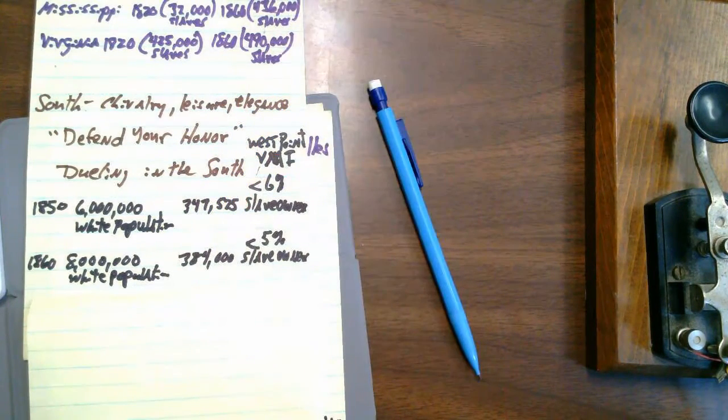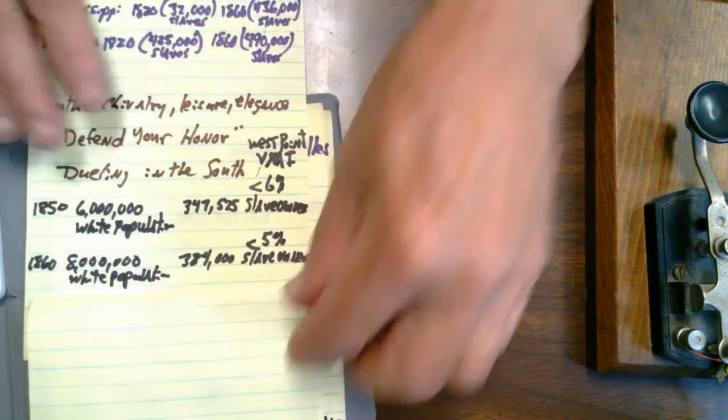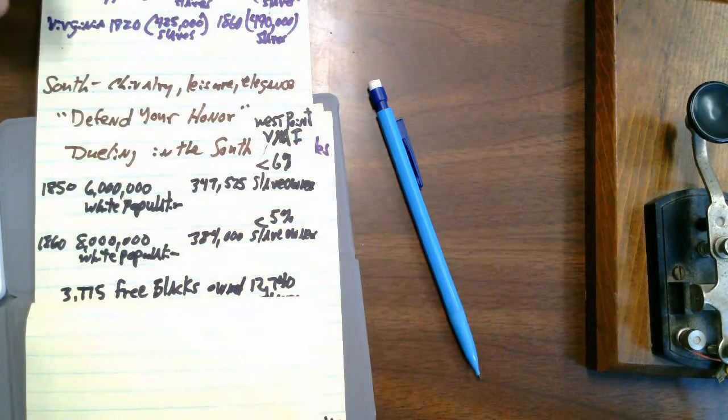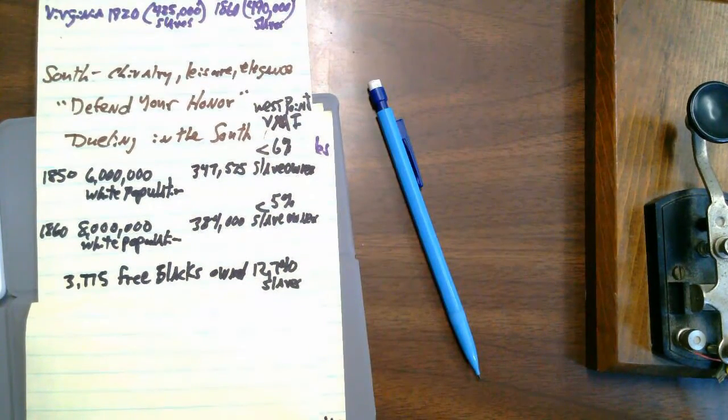I rounded those numbers off here, folks. 380,000 slave owners. So if we calculate that, that means we have less than 5% of the Southern population were slave owners. And I'm not even talking about the 3,775 free blacks that owned 12,740 slaves. That's not what you hear, and that's not what your teachers have taught you, folks. But those are accurate figures. So really, it was only a small population in the South that were slave owners.